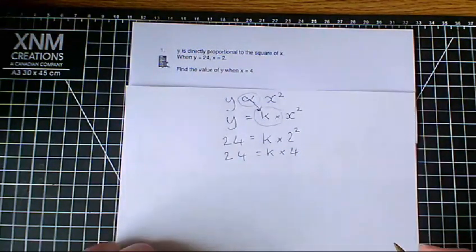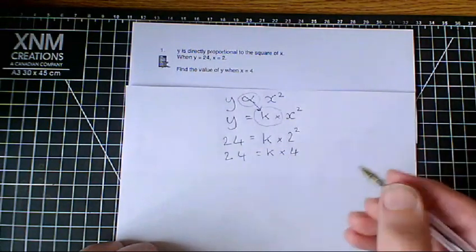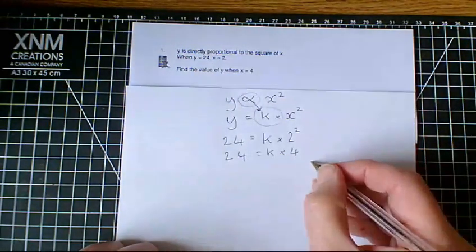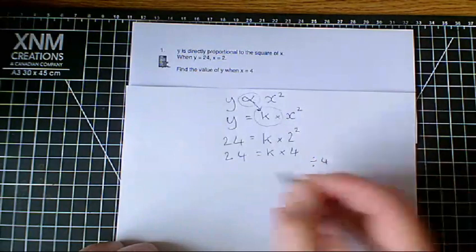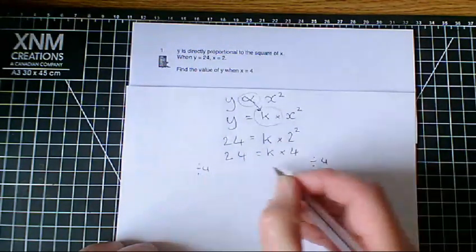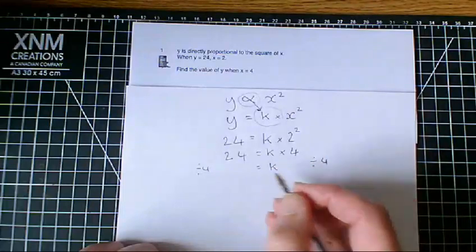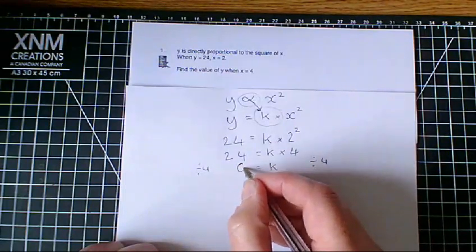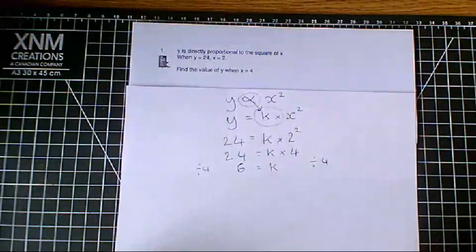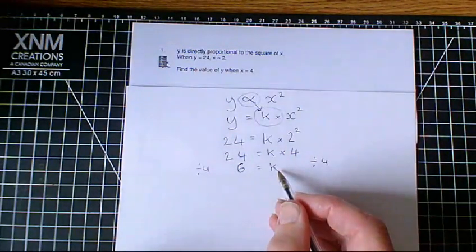Now our objective is to find out what k is. So what I'm going to do is divide both sides by 4. So that means if I divide this side by 4, I get k on its own, and 24 divided by 4 is 6. So now I have established a value of k.